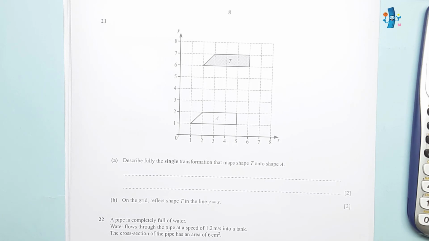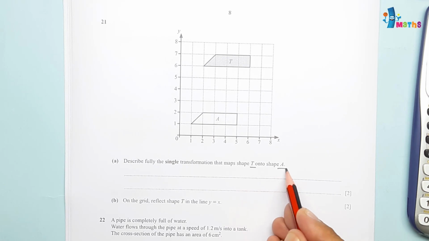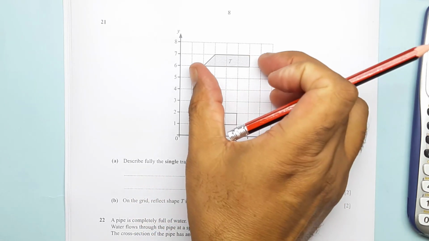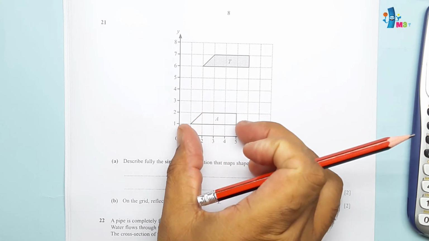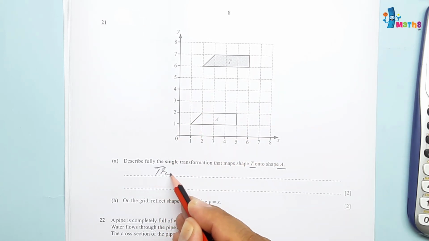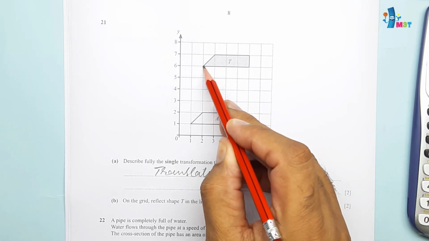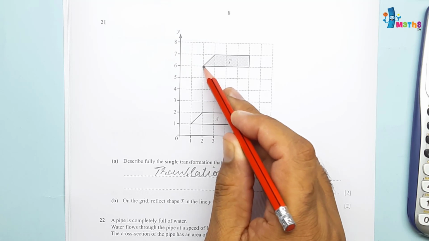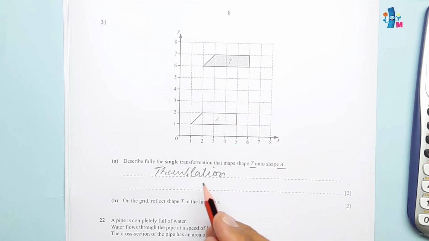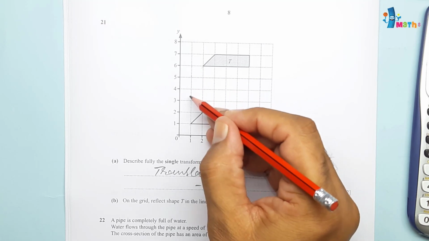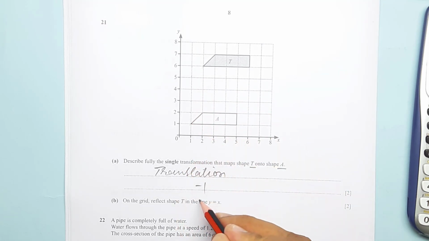Now question number 21 is basically a transformation question, and they are saying describe fully the single transformation that maps shape T onto A. So this is basically movement, translation, moving from this location to this new location. So it is translation, and if we compare this point and this point, it moved 1 unit left, meaning -1, and 1, 2, 3, 4, 5 units down, so -5. This is the translation matrix.